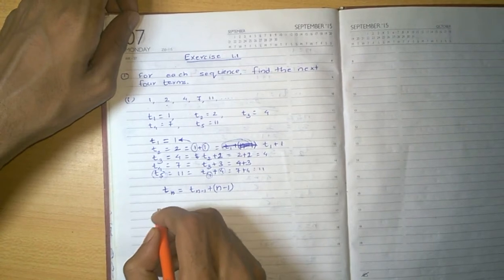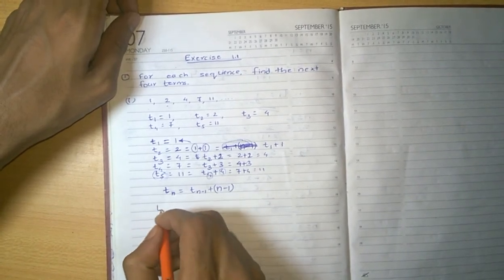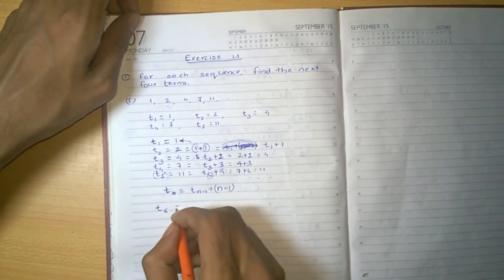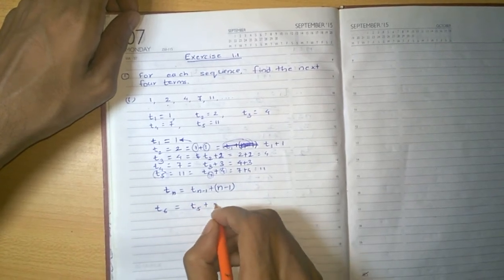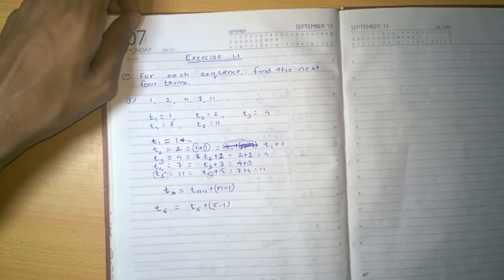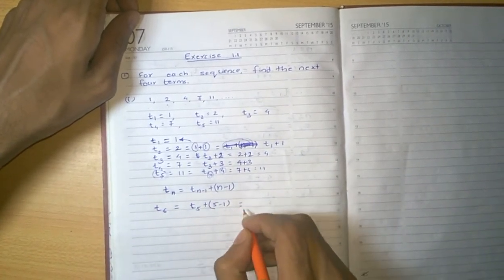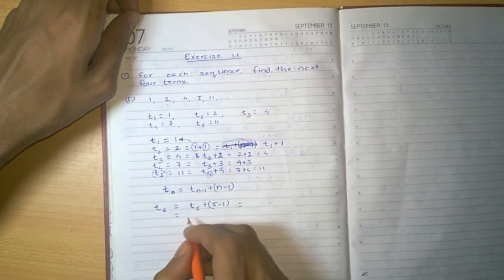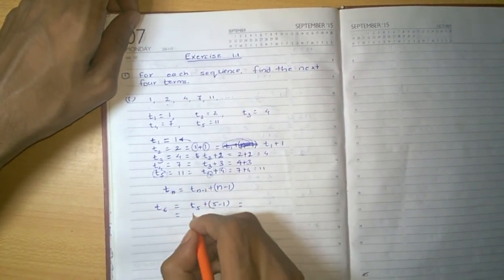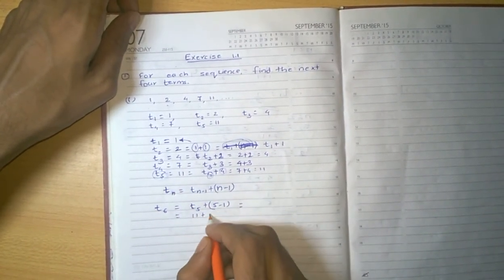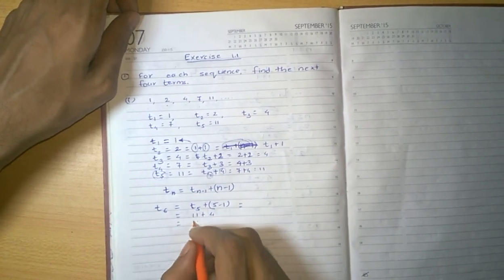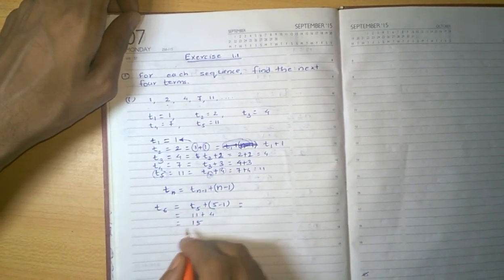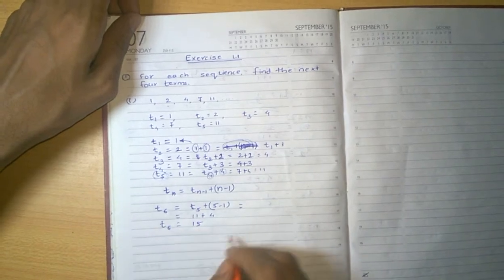So using this rule, our t6 will be equal to t5 plus 5 minus 1. Our t5 is 11, 11 plus 5 minus 1, which is 4, is 15. So our t6 is 15.